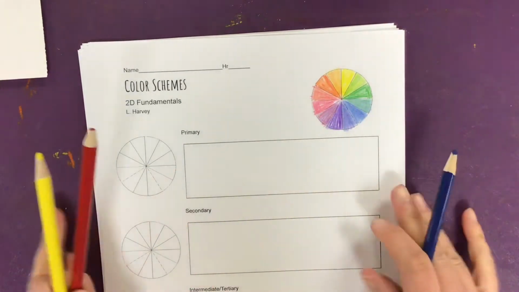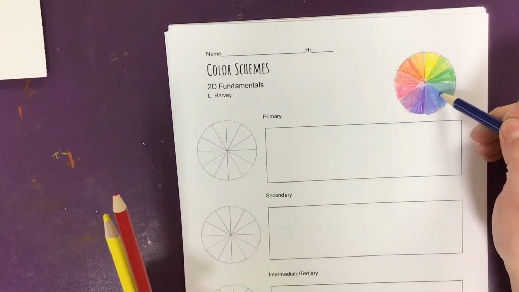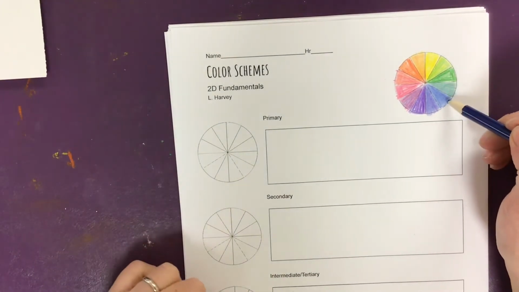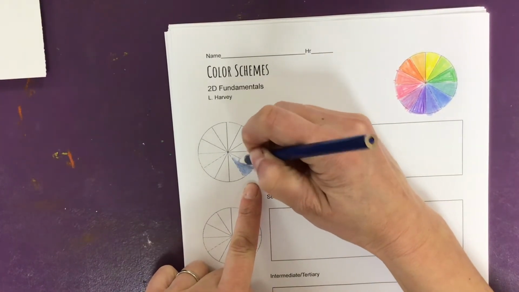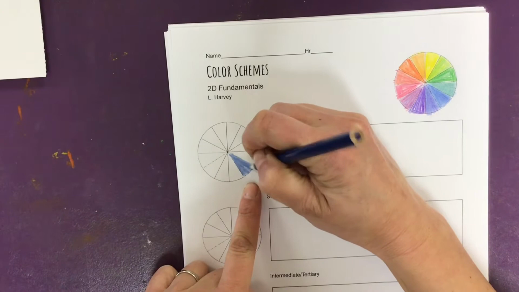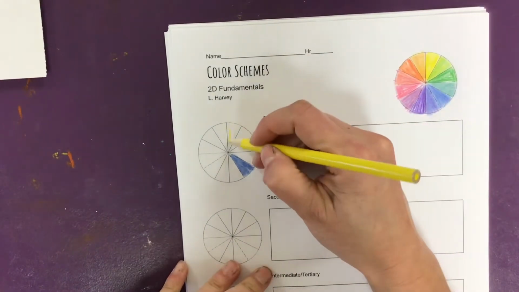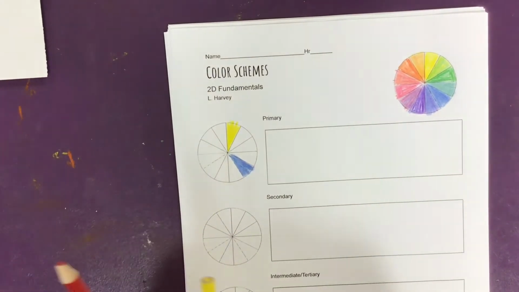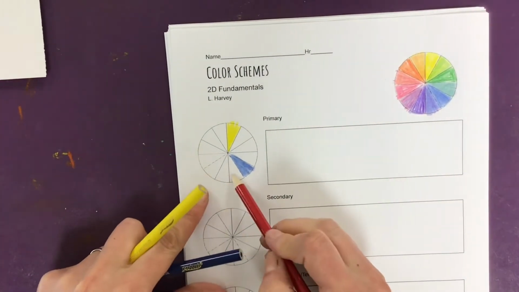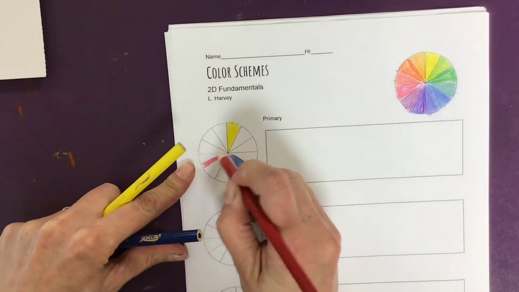The first thing I want you guys to do, just like how we started the color wheel example up here, I know blue is this one here. So I'm going to color that. I know yellow is this one here. Color that. And then red, 1, 2, 3. They're 3 apart, those primaries.